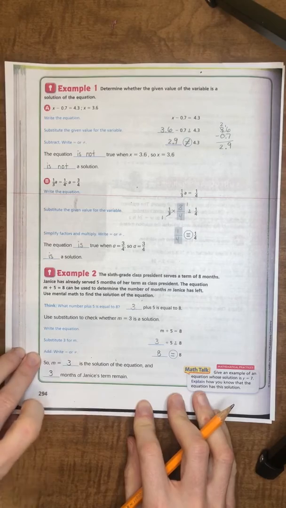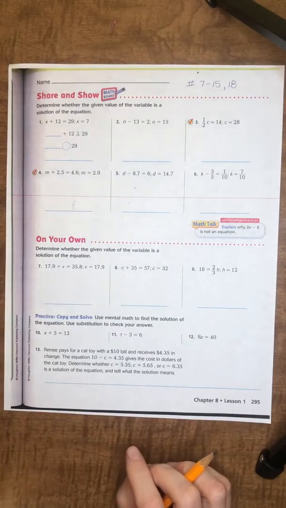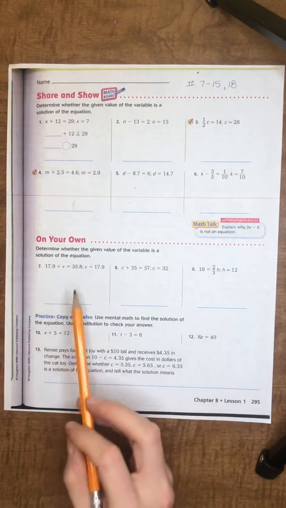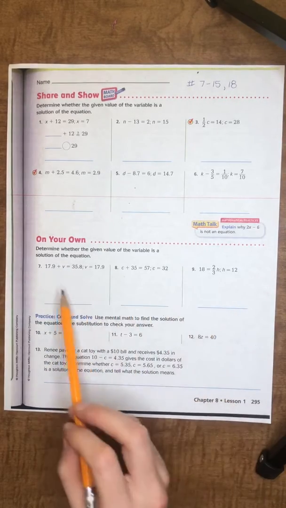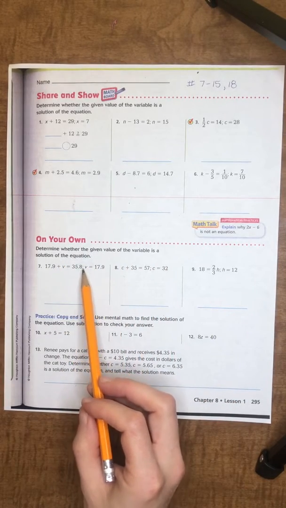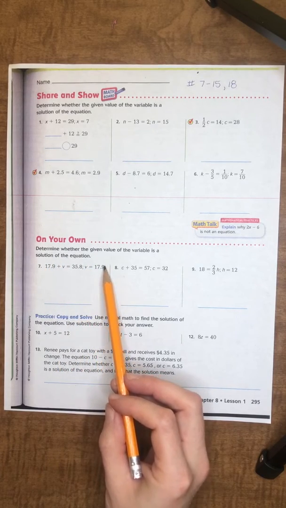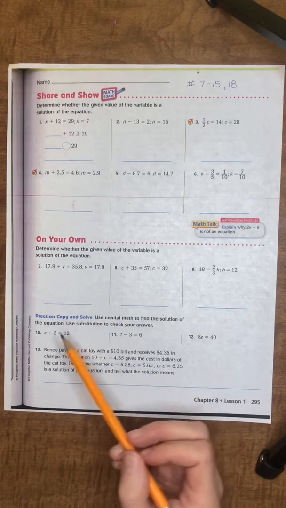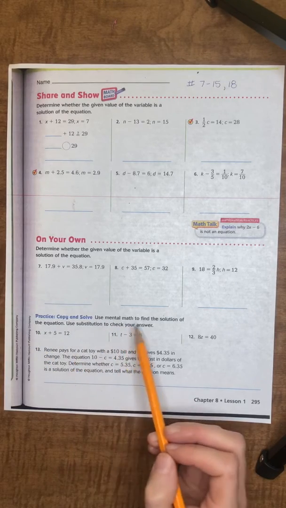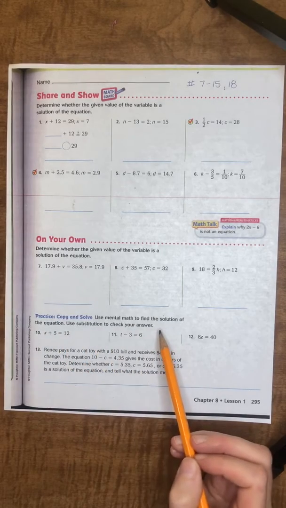Now we're going from page 294 to 295. You're going to be doing problems 7 through 15. For 7, 8, and 9, you're determining whether the given value of the variable is a solution of the equation. So again, this is the equation part of it, and you're checking to see if this solution is correct. Then for numbers 10 through 13, you're going to use mental math to find the solution of the equation. Use substitution to check your answer.